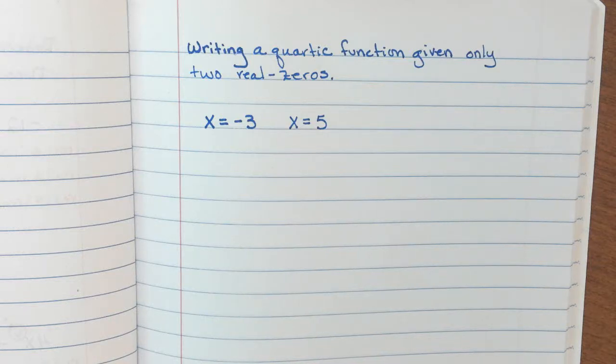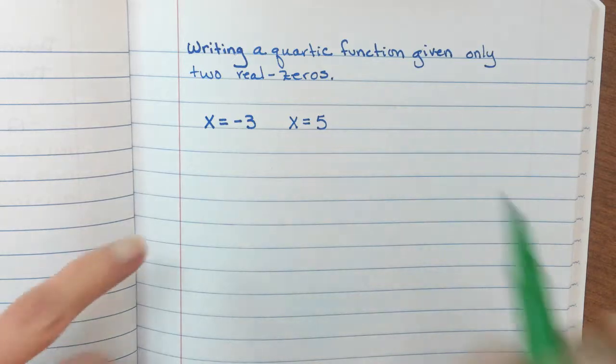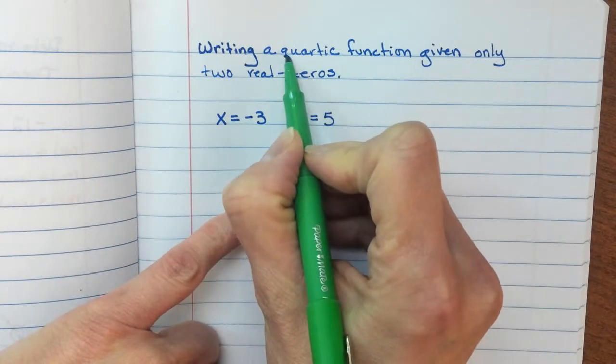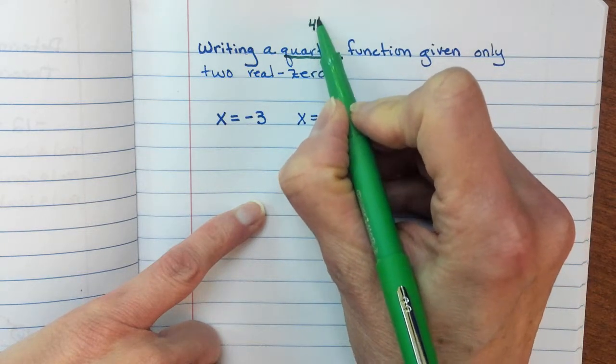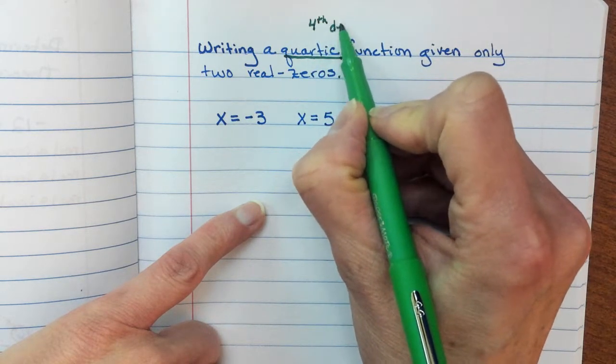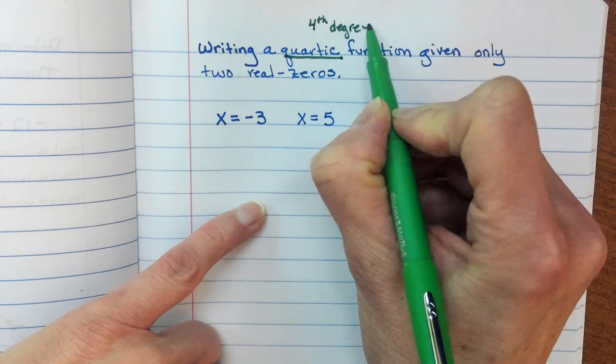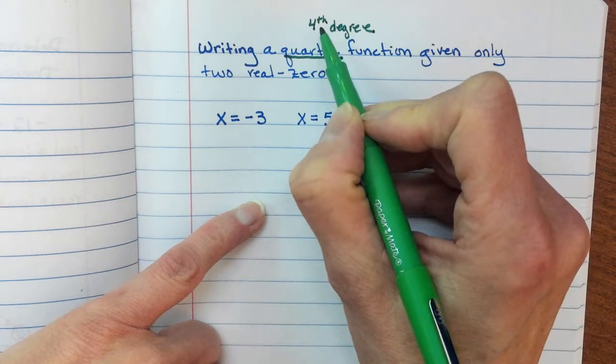In this video, we are going to learn how to write a quartic function when we're given only two real roots. There's a couple of concepts that you need to remember. One is vocabulary. A quartic function is anything to the fourth degree.